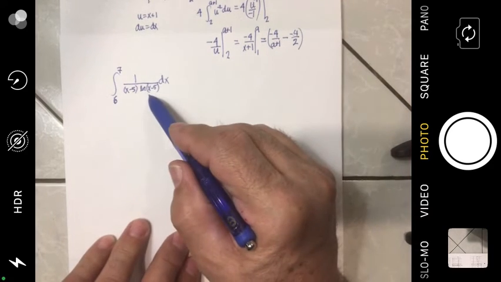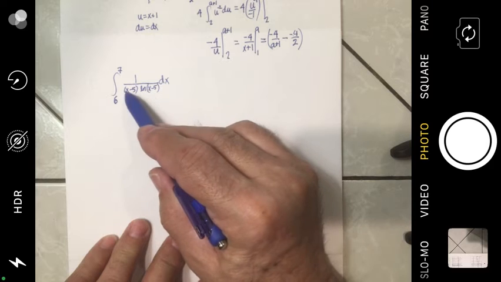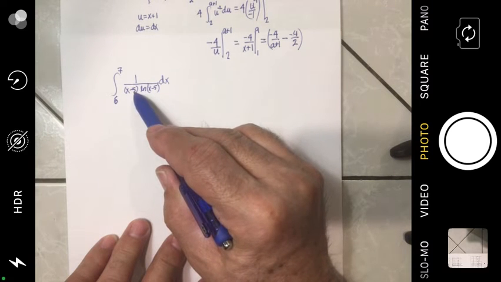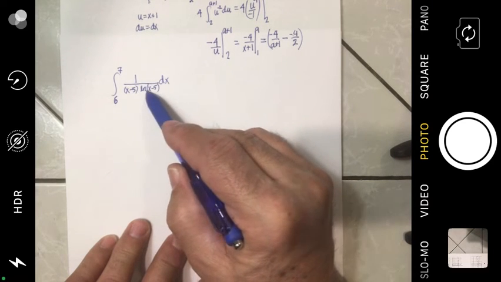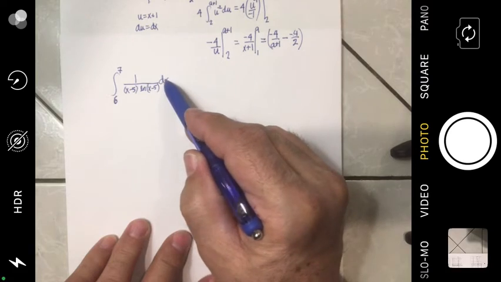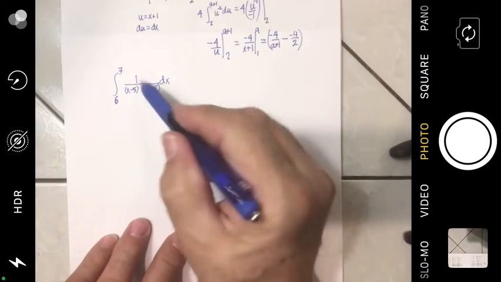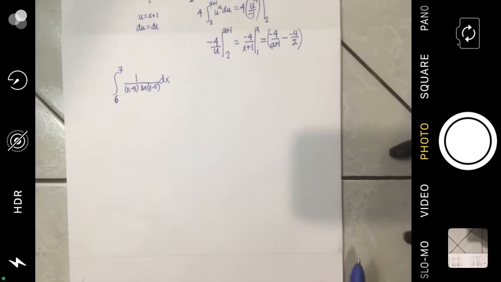Now I said use substitution. Well, if I let u be x minus 5, it's just going to be 1 over u times ln of u du. Whenever there's an ln, we've got to work with it. Can't have ln in an integral. That causes us all kinds of issues.